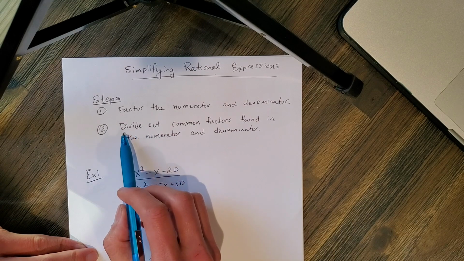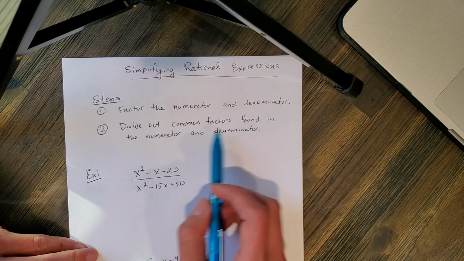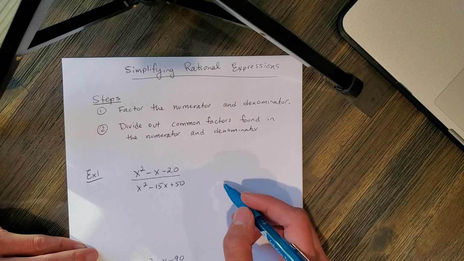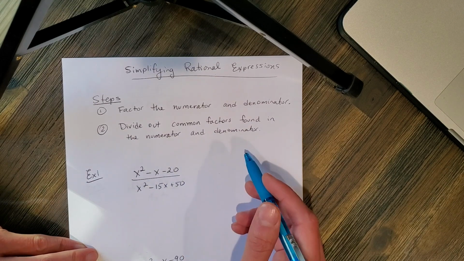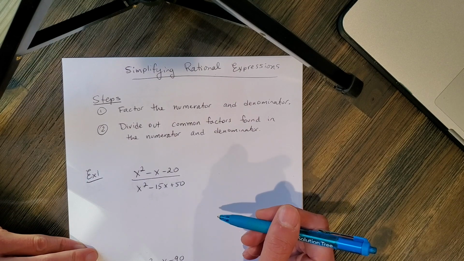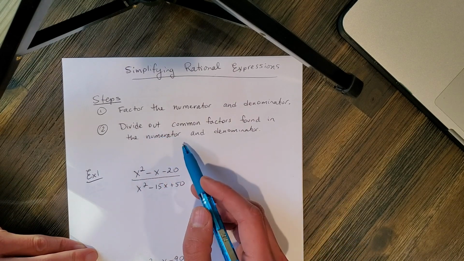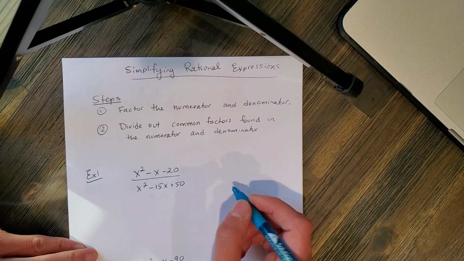Step 2, divide out the common factors found in the numerator and denominator. So once we factor everything out, on the top and bottom, then we'll look for what they have in common on top and bottom, and then we'll cancel those out, or divide them out is the correct term. So let's go ahead and begin with the first one.